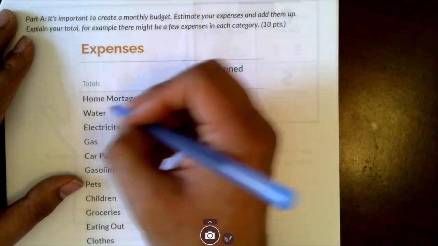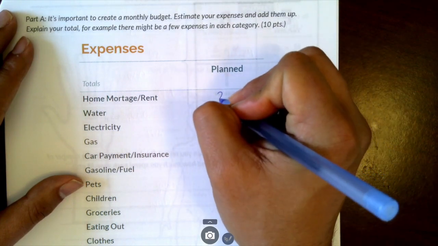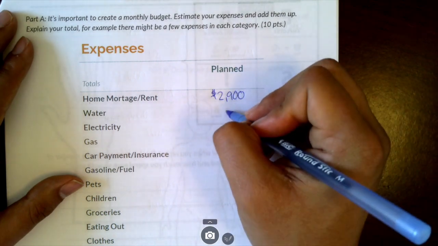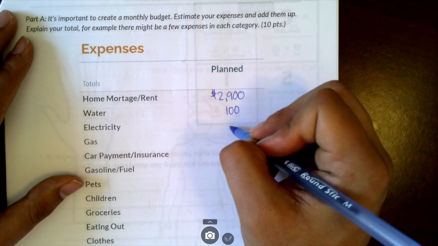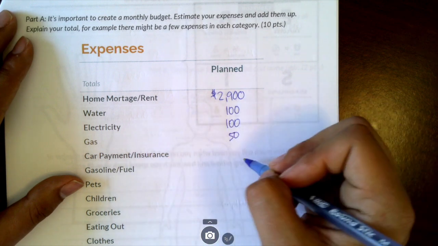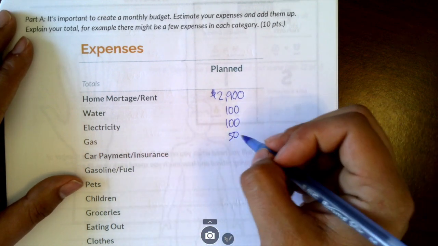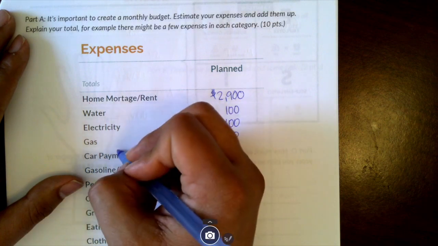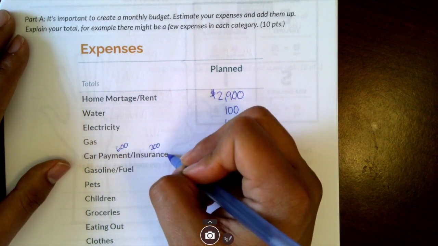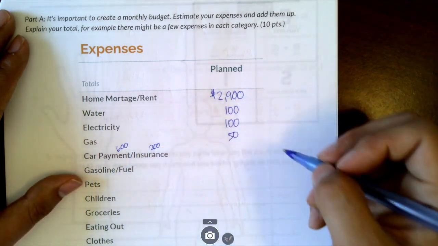In class, I told you guys, hey, my mortgage is about this much. All right. My water bill is about $100. Electricity is about 100. Gas is about 50. My car insurance and car payment, all of that, whew. So my car payment's like $600. My insurance is about 200. And then I forgot to put, oh, my bad, gasoline is right there.